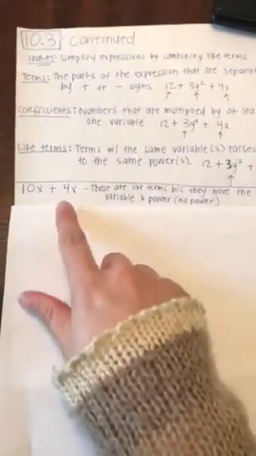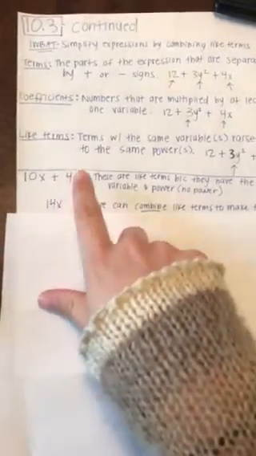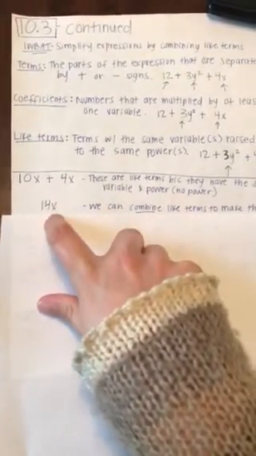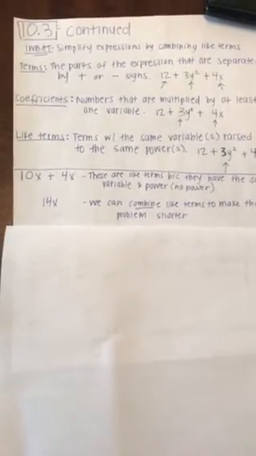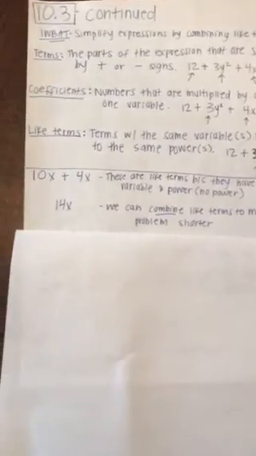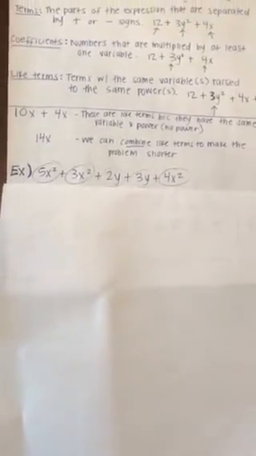10x plus 4x. Those are like terms because they both have the same variable, and neither of those terms have a power, so we don't have to worry if the power is the same. So we can combine those like terms and make it 14x, because 10 plus 4 is 14, so 14x. We'll start doing that in all of our problems now because it will condense the expressions and make them shorter and easier to read. So I'm going to give you an example.